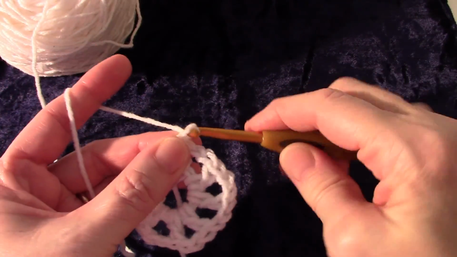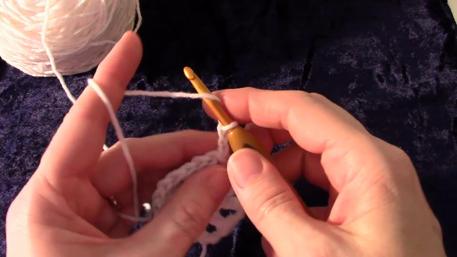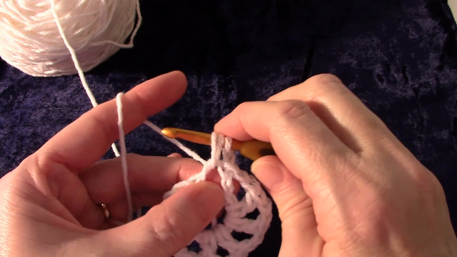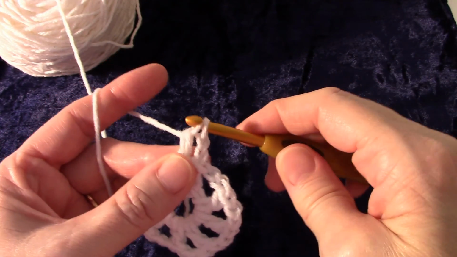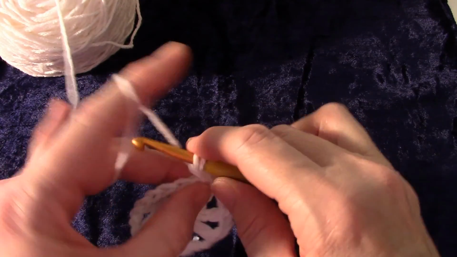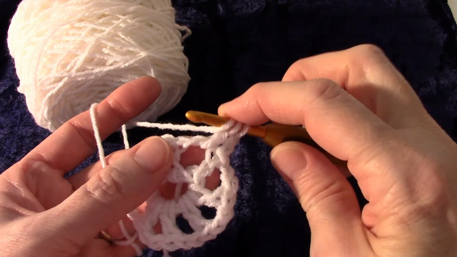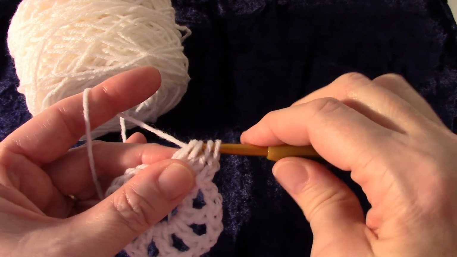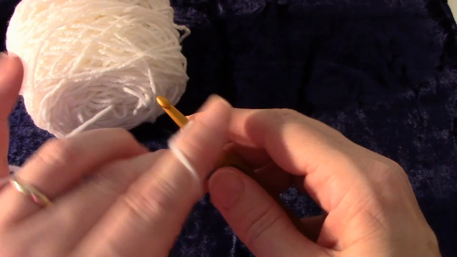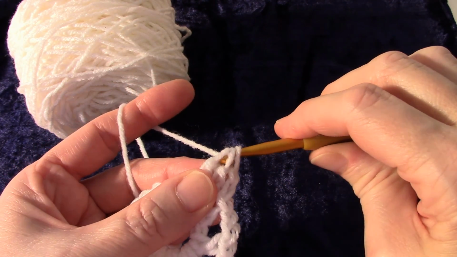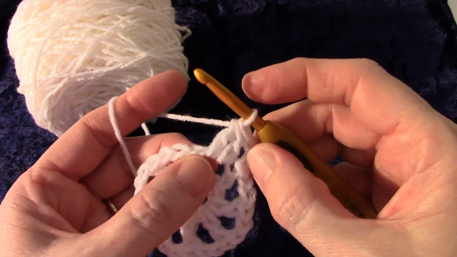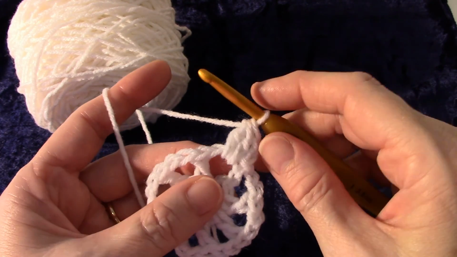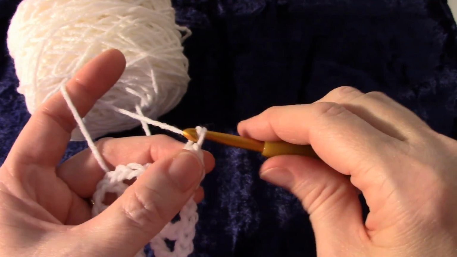So the beginning cluster is chain 2, yarn over the hook, insert the hook into the chain space, draw up a loop, yarn over, draw through 2, yarn over, insert the hook in that same chain 2 space, draw up a loop, yarn over, and draw through 2. We have 3 loops on the hook, yarn over, and draw through all 3 loops on the hook. That is your beginning 3 double crochet cluster. And then we're going to chain 1.